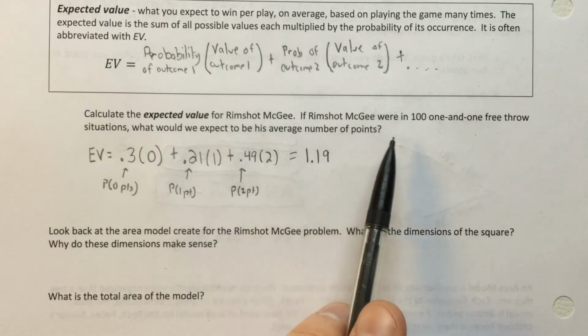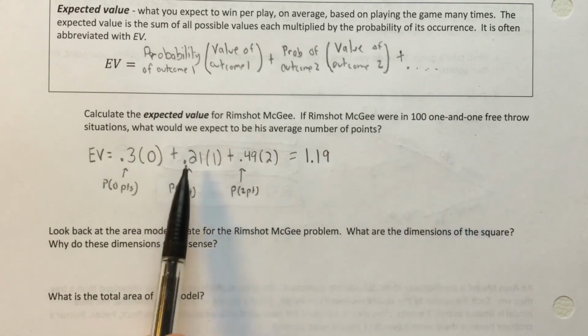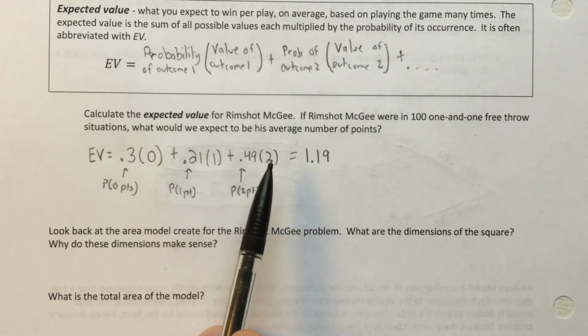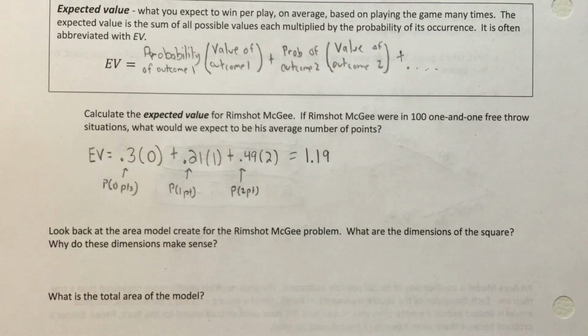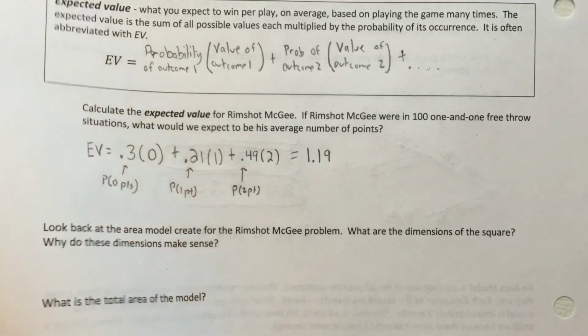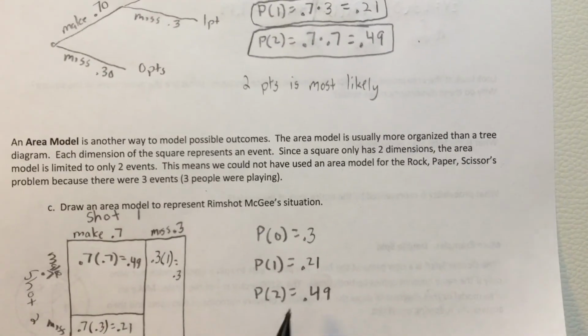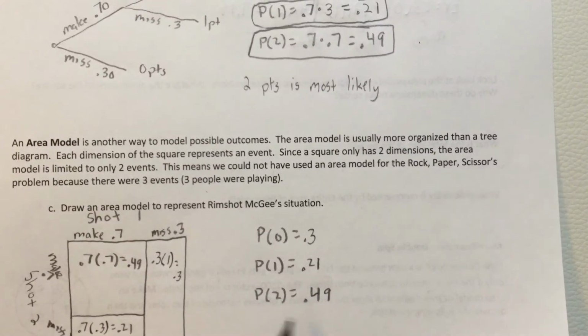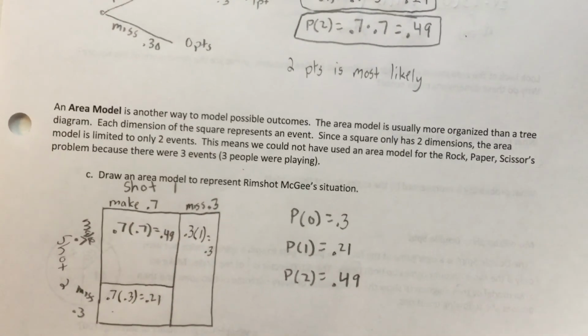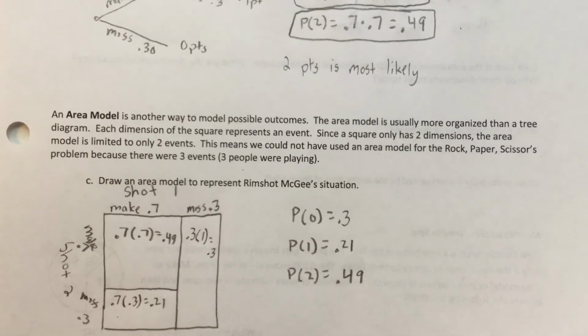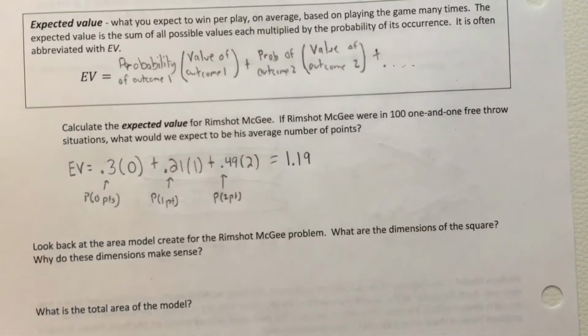It says if Rimshot McGee were to shoot 100 one-and-one free throw situations, what would we expect to be his average number of points? That's his average number of points, 1.19. But we can't actually get 1.19 points when we're shooting foul shots. Either you get 1 point or 2 points or no points. So 1.19 is his expected value, which is what most people are thinking about when they thought, oh, he's most likely to get 1 point. But no, he's actually most likely to get 2 points. But over a long period of time, he's going to get a little bit more than 1 point on average. That's what expected value means.